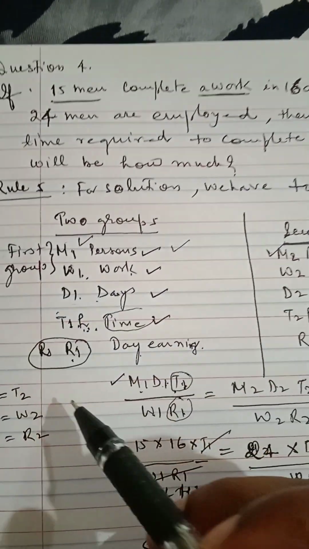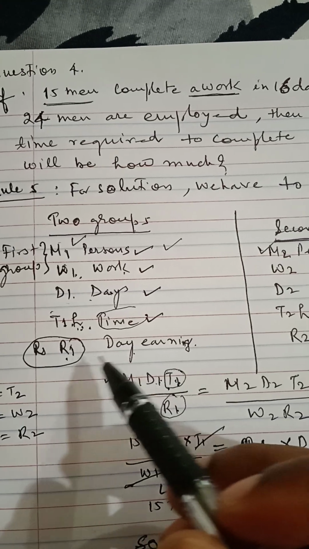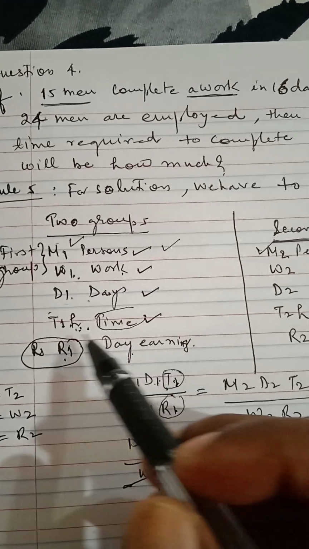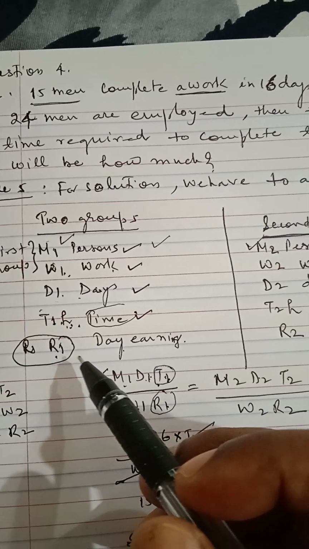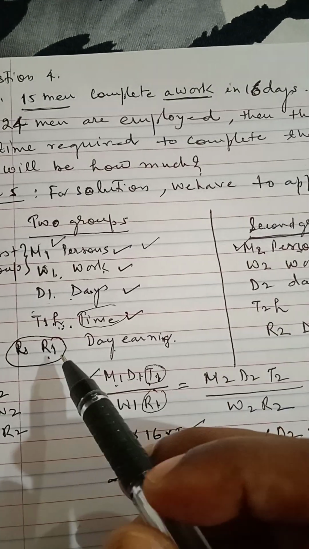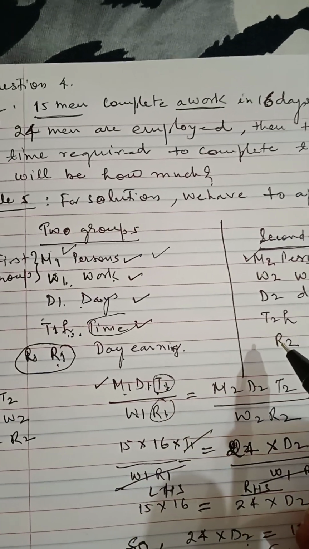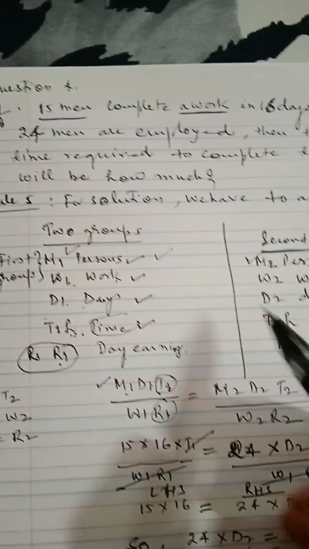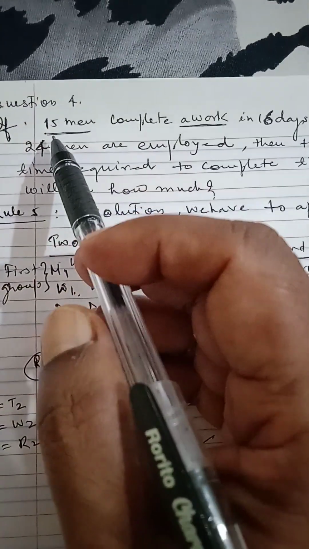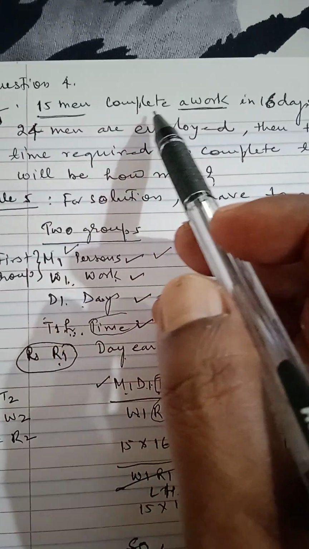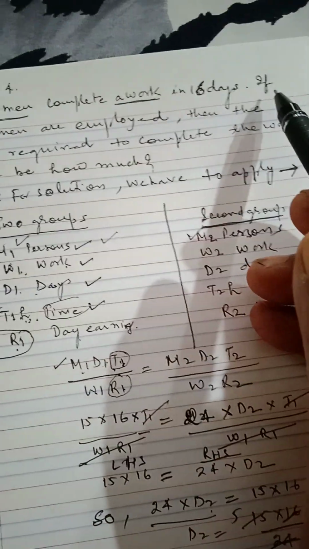This is the second case. The third case is if there is no wage R1 or R2 given, then R1 equals R2. Now solving this question: 15 men complete a work in 16 days.